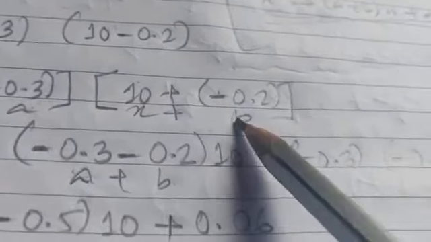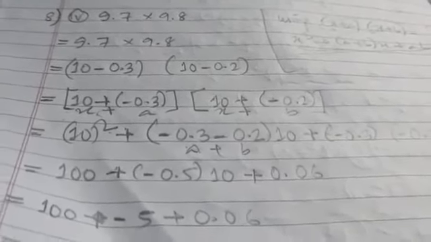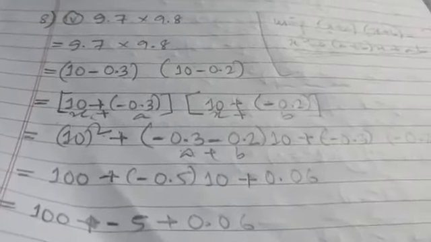That means a into b. Whatever you wrote inside, the same numbers multiplied here. So minus 0.3 into minus 0.2. You can see here, minus 0.3 into minus 0.2. Next line, 10 square is 100, you know that. Then minus 0.3 minus 0.2, if we calculate them, we are getting 0.5, minus 0.5, because the greater one has a minus sign, right? Then outside we have 10.